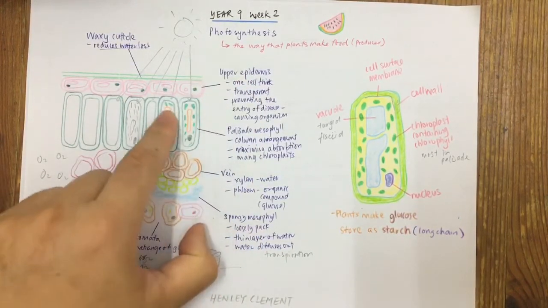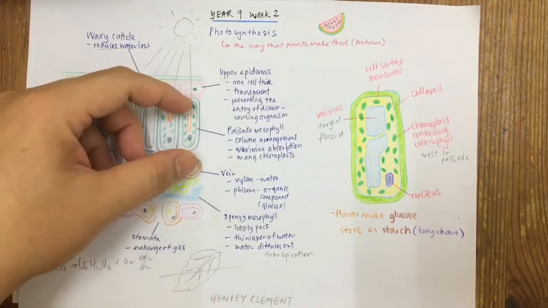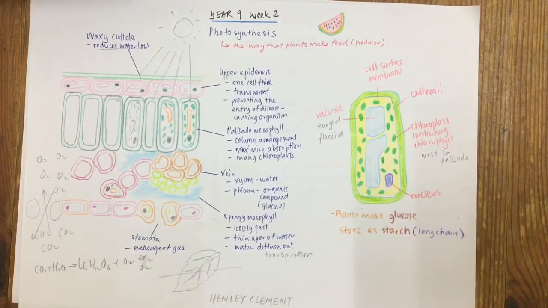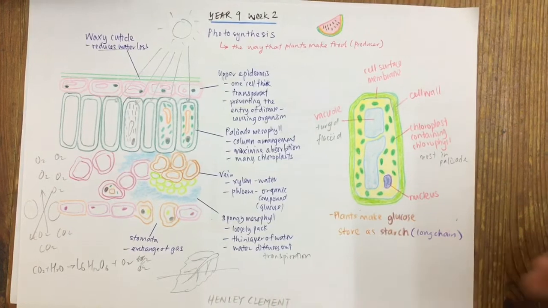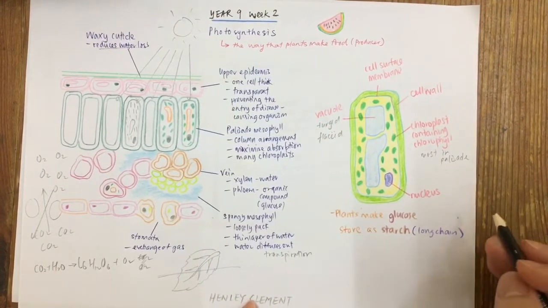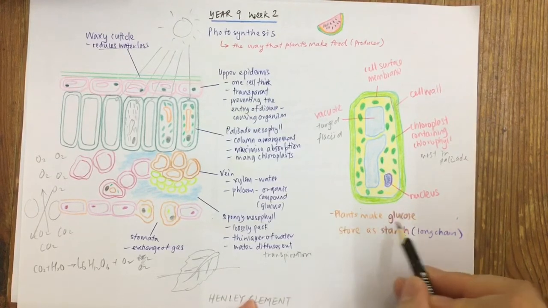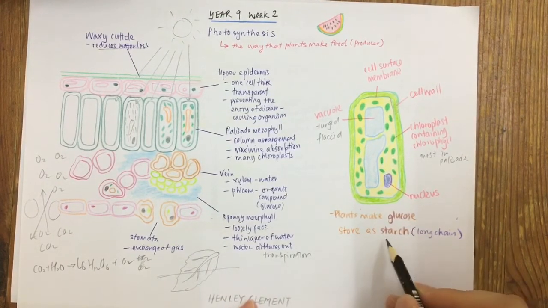But here there's a lot, and the arrangement becomes thicker and deeper, so that it can trap the maximum light possible. So plants make glucose and store it as starch.